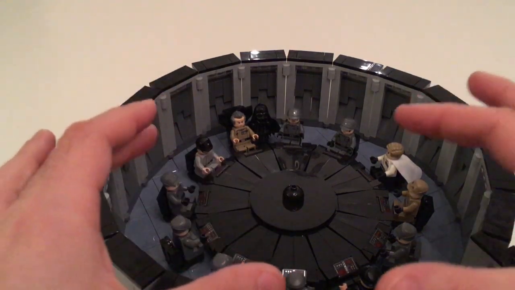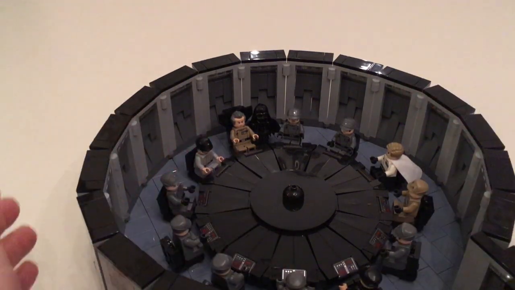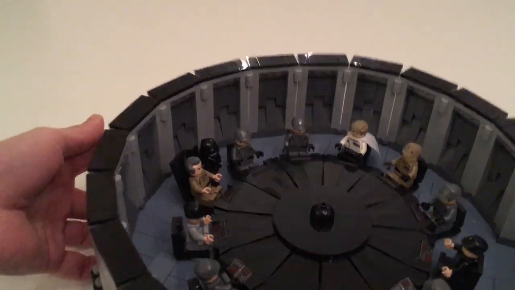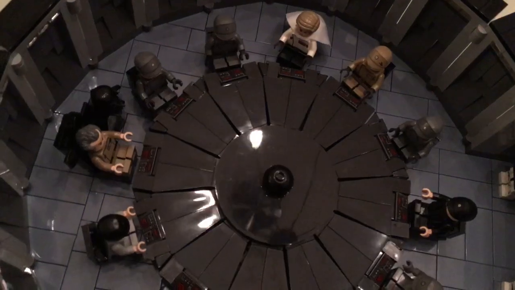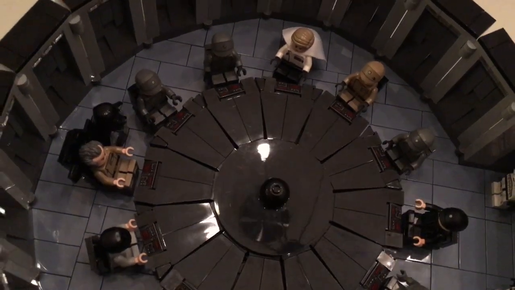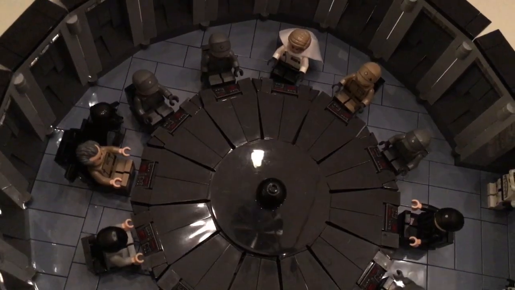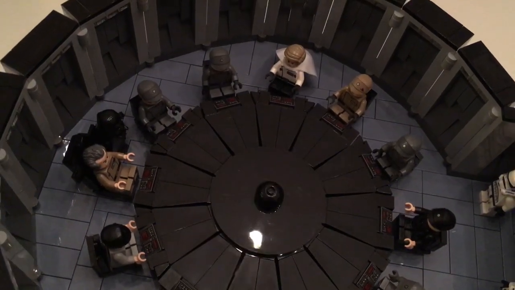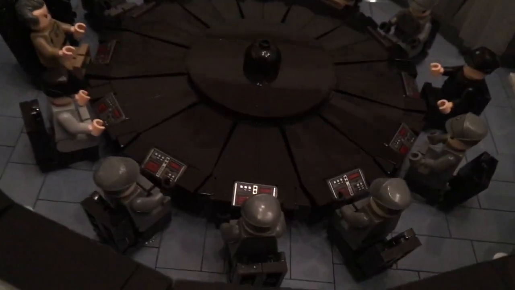So the chairs are not too high off the floor, creating a pretty realistic look. Now, the table itself is quite an exquisite design. As you can see, it's built up of, I'll just pick it up for a second. It's built up by the 2x1x3 black slopes, all sloping inward, creating the effect of a rounded table. And it has some really cool features.